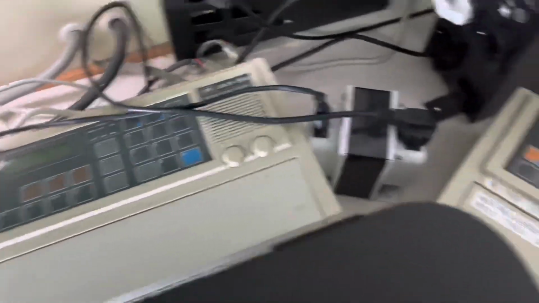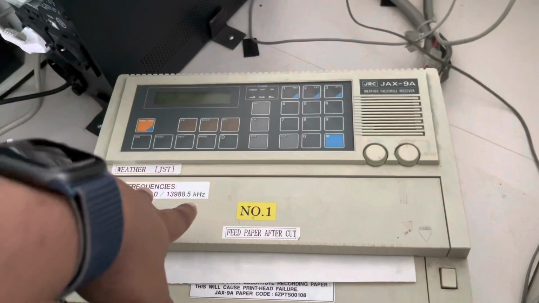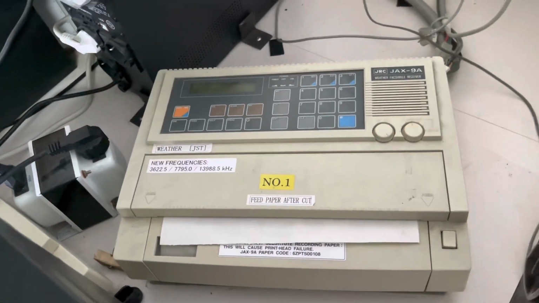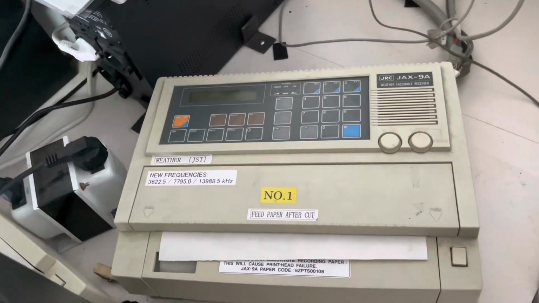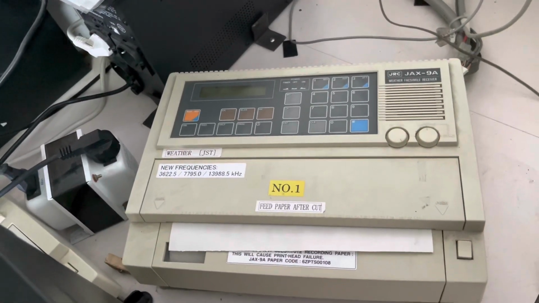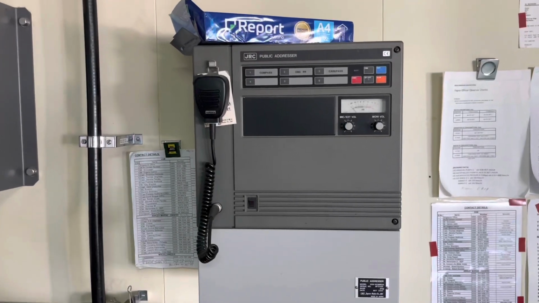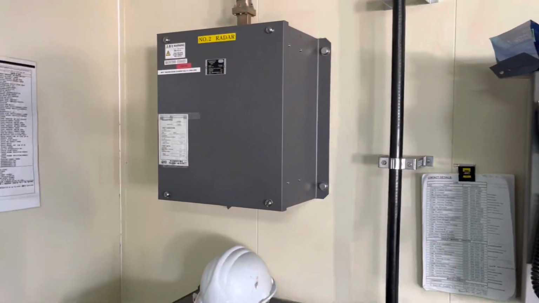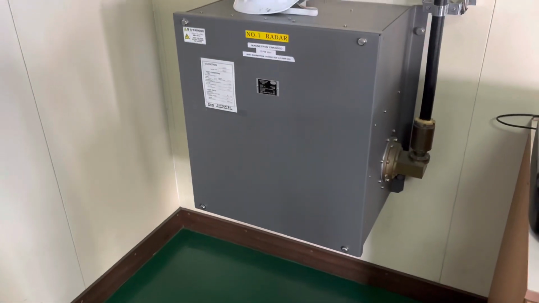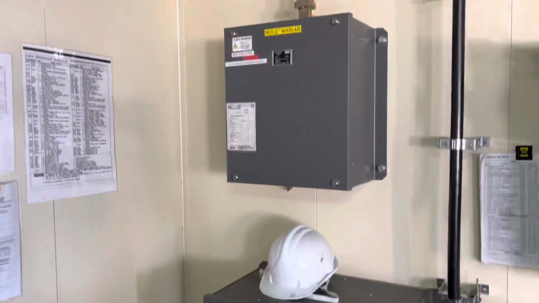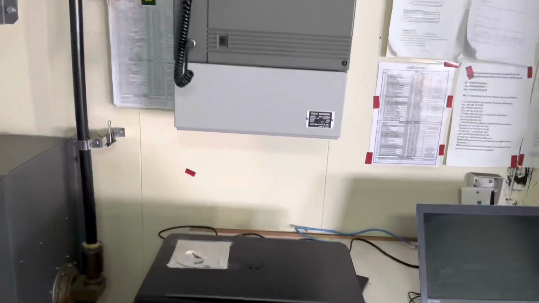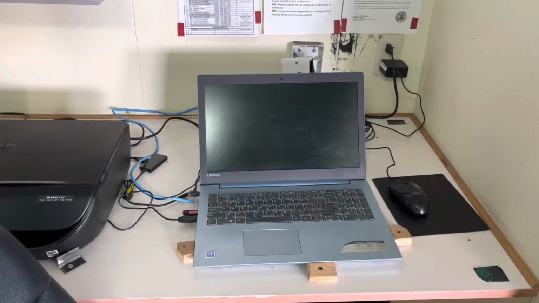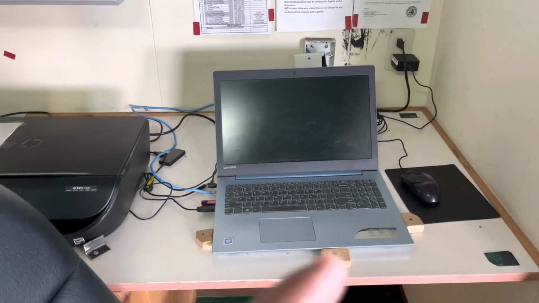Actually, 2 of them are present, and this is the WeatherFax printer, which is used to print weather messages for a particular location. That is a public address system, and those two are the magnetrons for the S-band and the X-band radar. That's the printer, and that's the communication laptop for our ship. All the communication goes through from there.